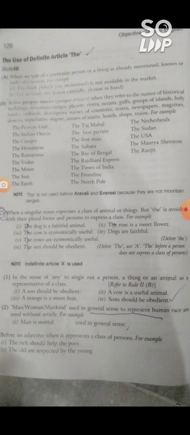"The book is not available in the market." "The book" means the book which you mentioned, already mentioned, and we are talking about a particular book. That's why the article is used. It refers to something particular. So "The book is not available in the market" means already mentioned, it shows a particular thing. That's why the article is used.